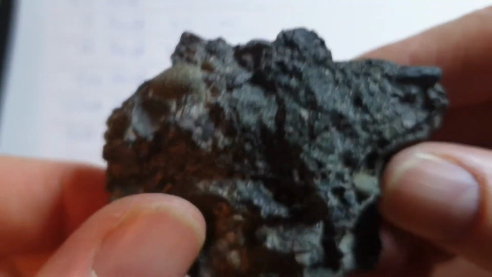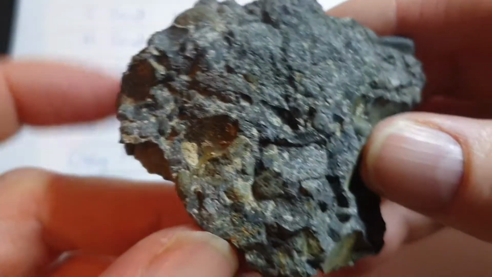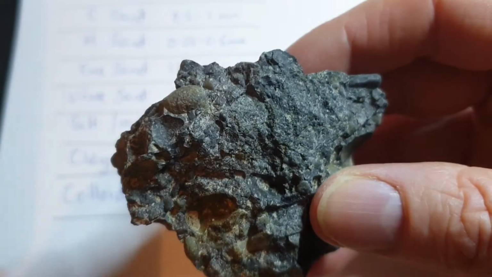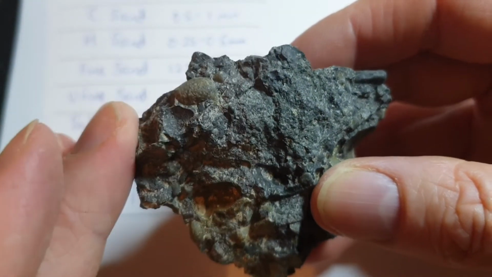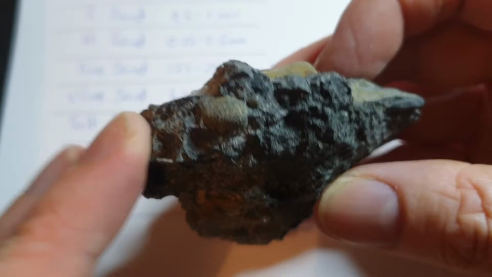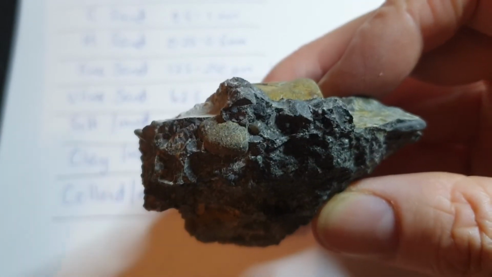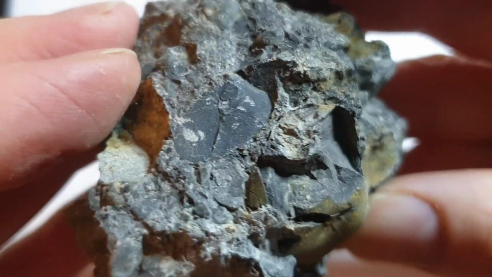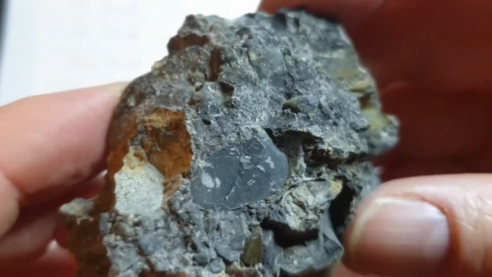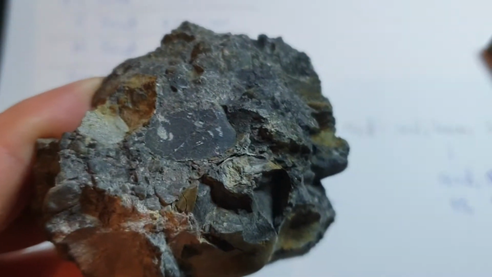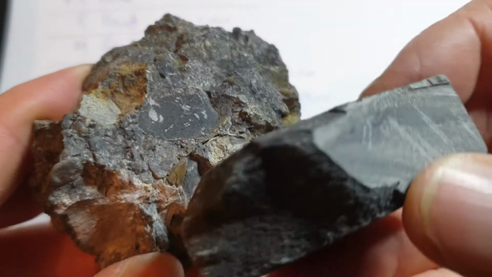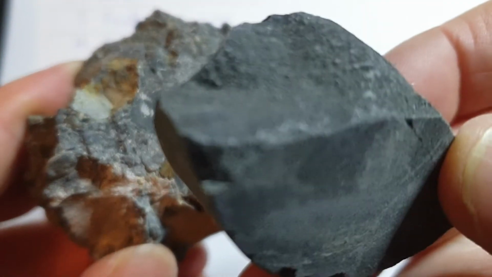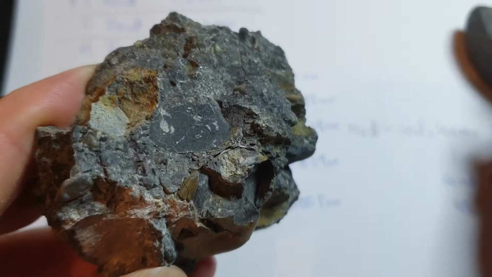It's been eroded and deposited as another sedimentary rock. The thing you need to know about sedimentary rocks is that they can be formed from igneous, metamorphic, or previous sedimentary rocks, and this is most likely made from a previous mudstone, similar to this stuff here. So you erode this one out, you can make another rock.